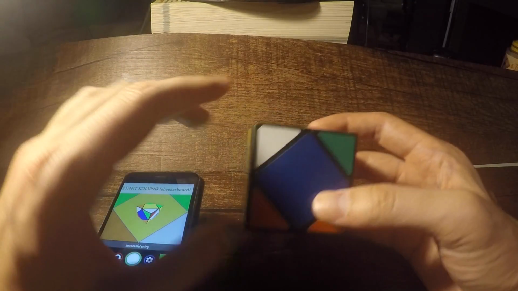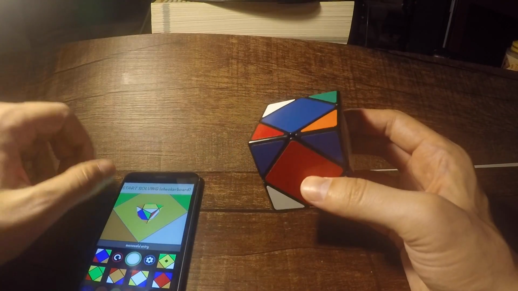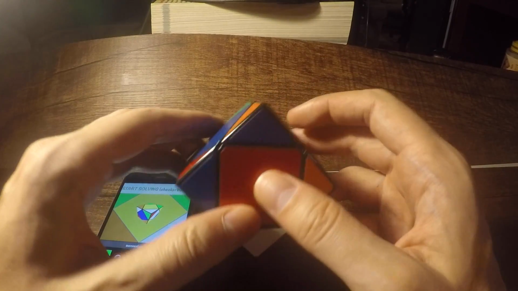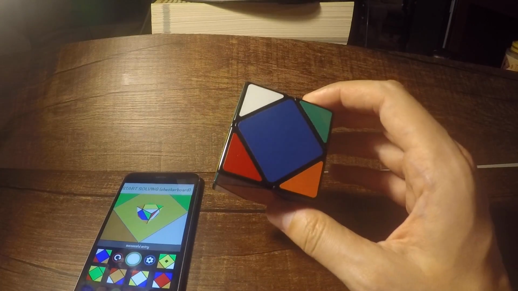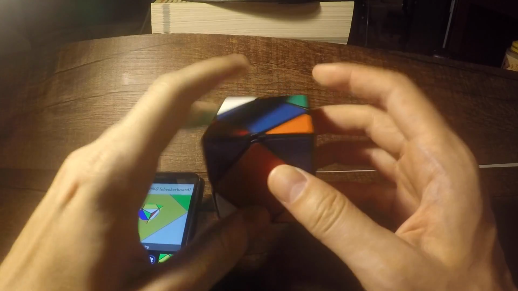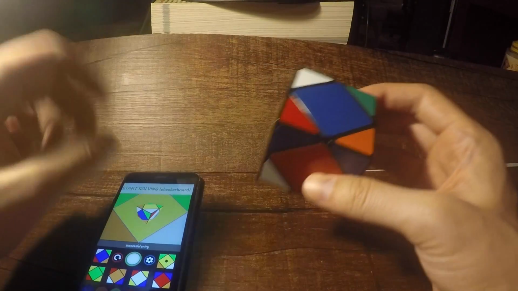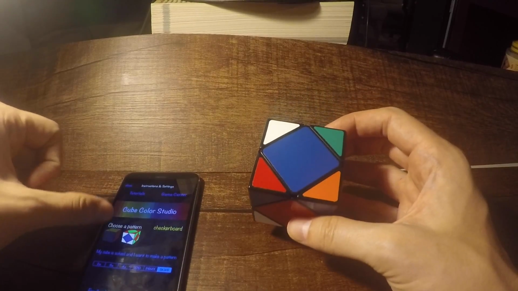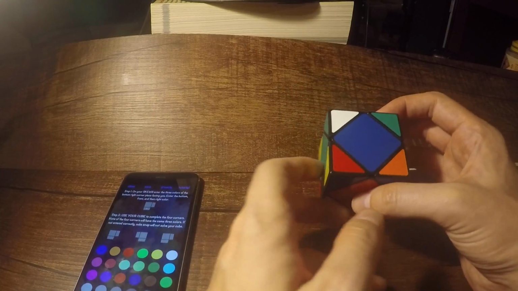Another reason why it may not work is you have funny colors. So let's go ahead and see what that is. It might be that you don't have a yellow, blue, and orange corner, or orange is not adjacent to blue and orange is not adjacent to yellow. Maybe it's something totally different. If you have different colors, then you can go to Cube Color Studio, and this is what you do.